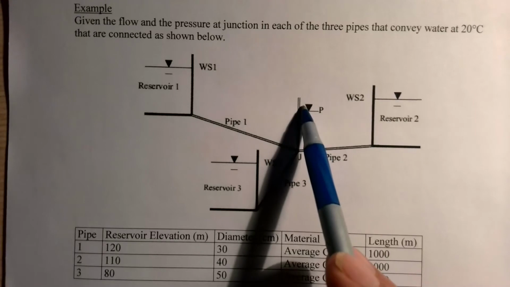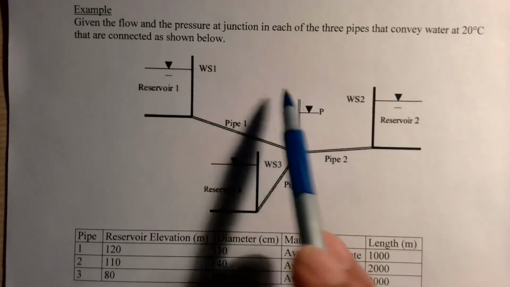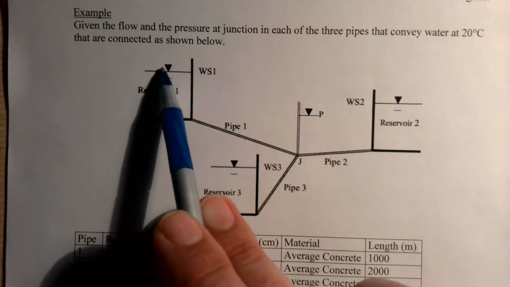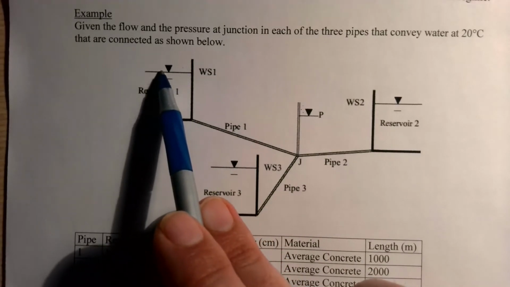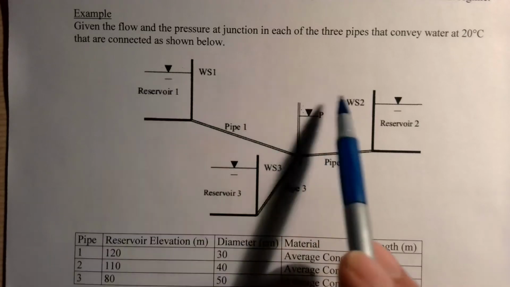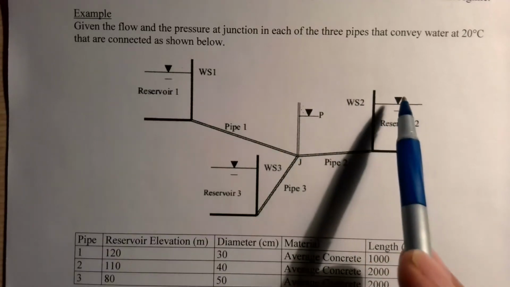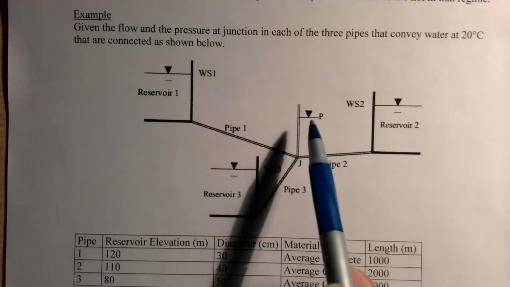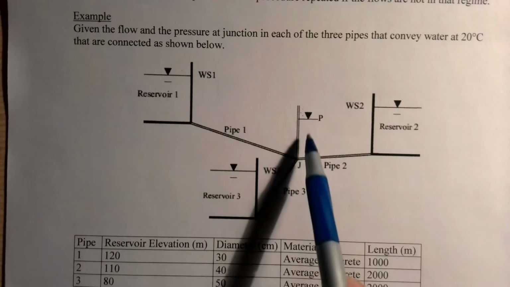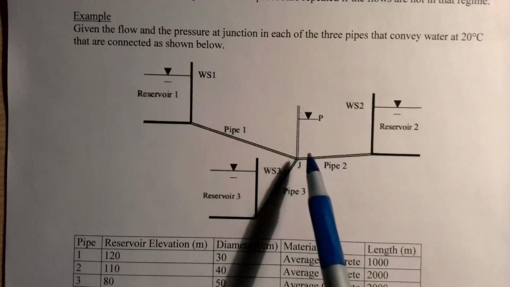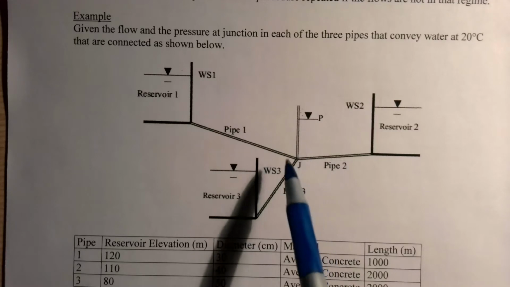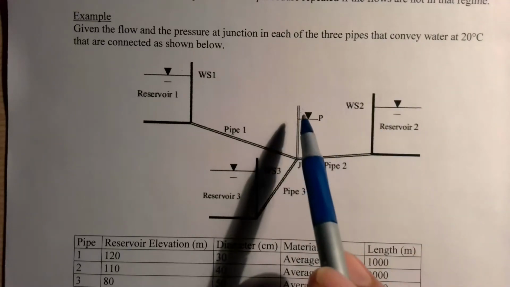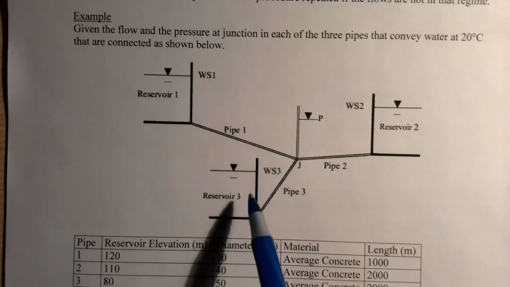But so if we know what the head is at this point, then the head loss is just going to be the difference between the height here, because all the head here is an elevation. There's no pressure at the top and there's no velocity. Likewise, for this reservoir, the elevation here is going to represent the total amount of head. Here at the junction, we have some elevation head, and then we're also going to have pressure because it's confined. But so anyway, the head loss is going to be the difference between those two, and then the head loss for the third one is there.